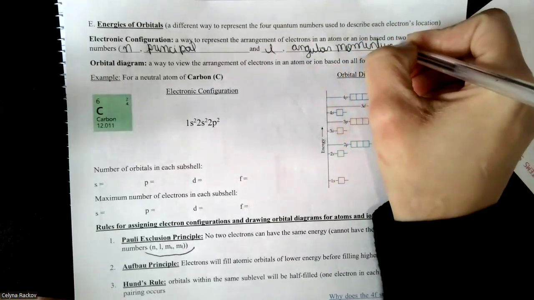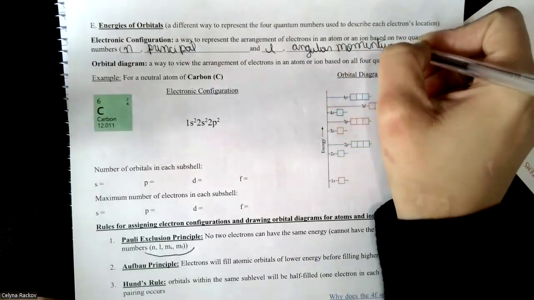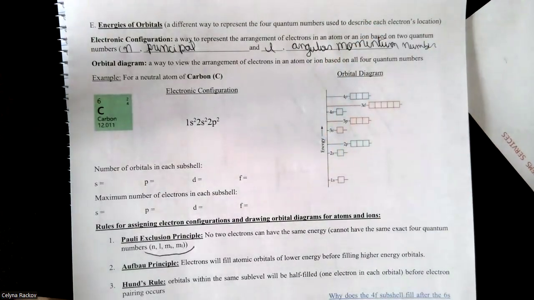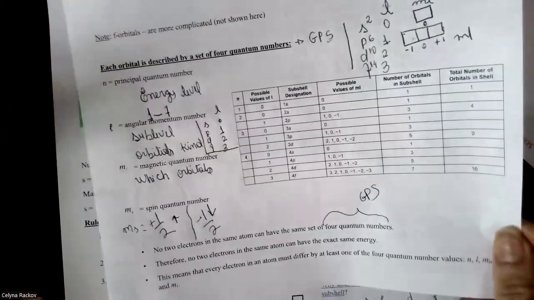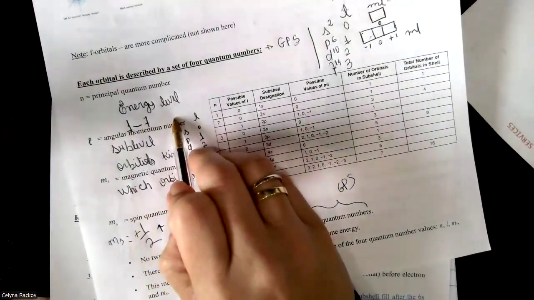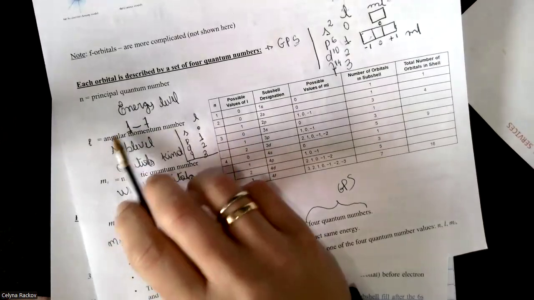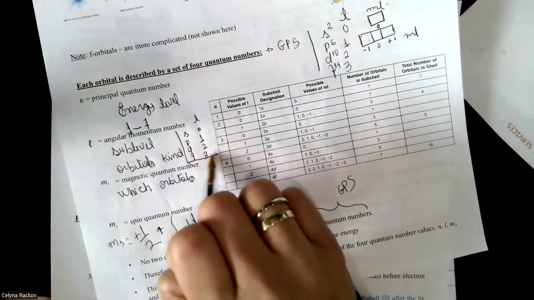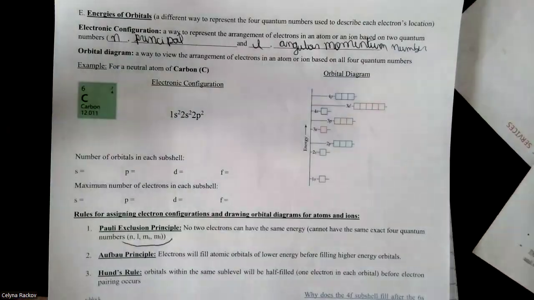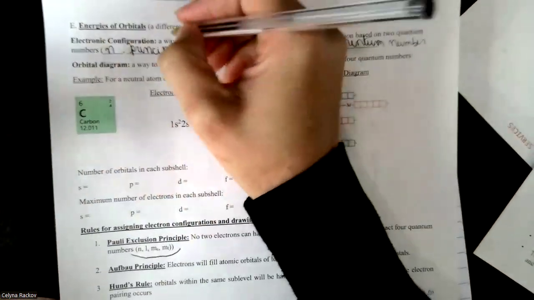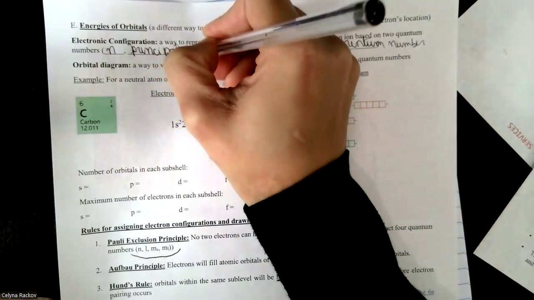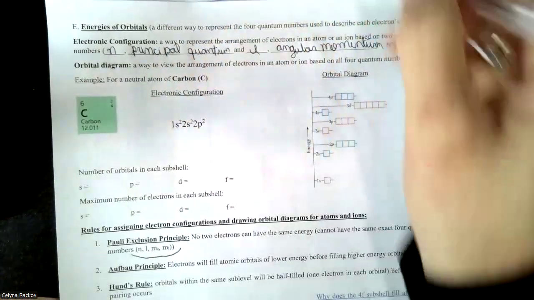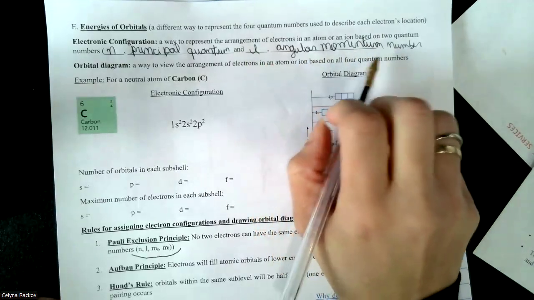We saw previously that N can change from 1 to 7, and L, the angular momentum number, can range from 0 to 3. The principal quantum number is N, right? And L is the angular momentum number.